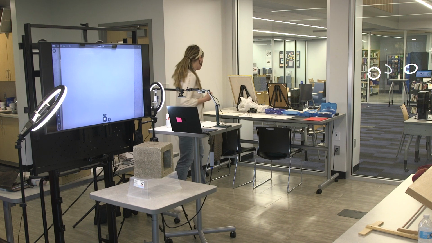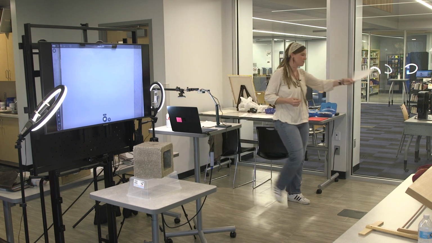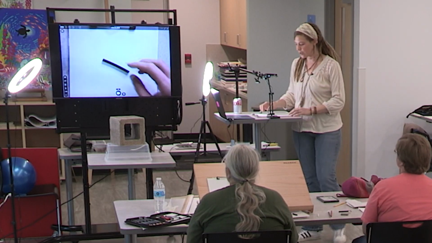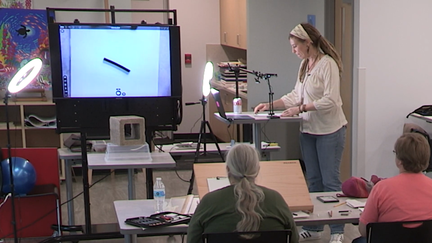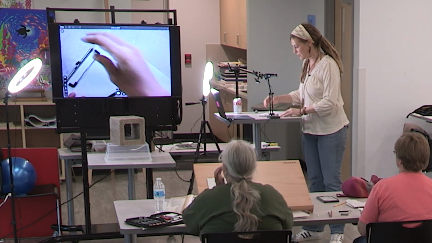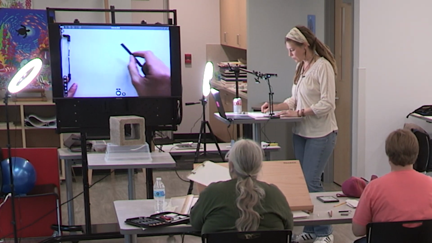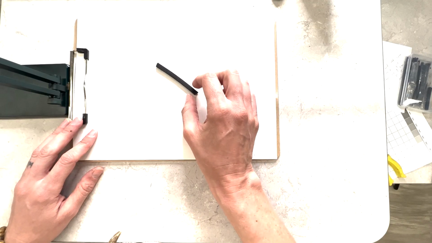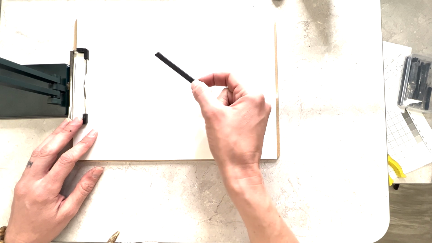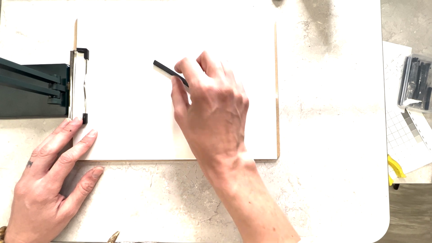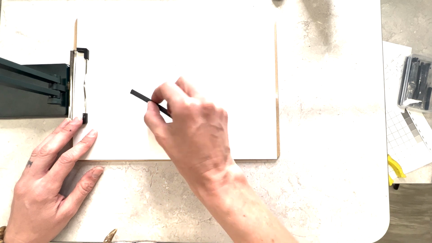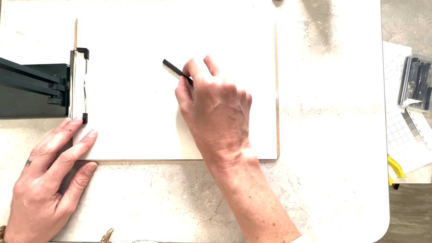Okay, everybody needs a paper. Grab two, please. You're going to turn this sideways. Start by taking your charcoal, and you might find that your stick is bent. If it's bent, find one of the flat sides and put that against your paper so you're creating an even mark.